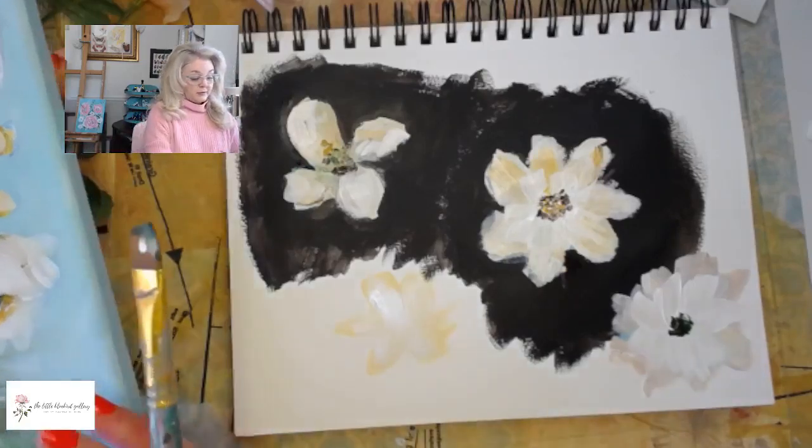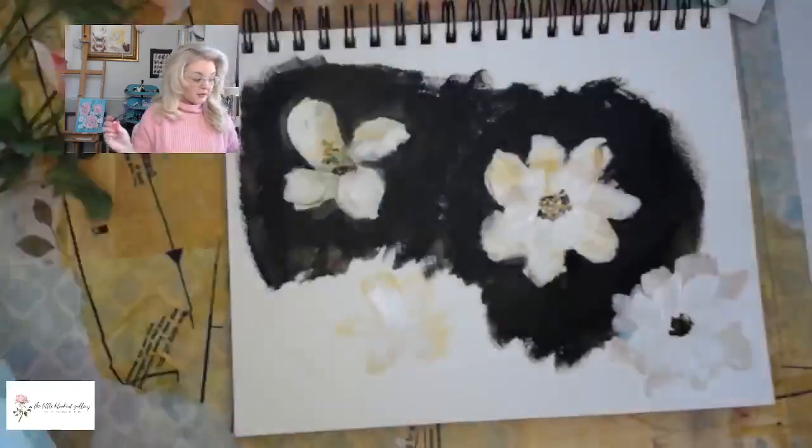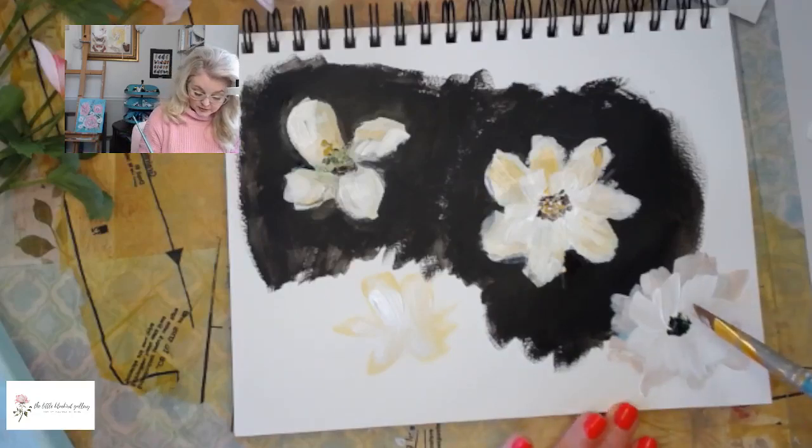And then on this one, if you can see, I went around that circle with some yellow. So I'm going to grab some yellow and white, and we're going to just tap around that.